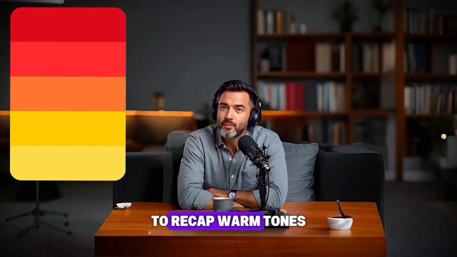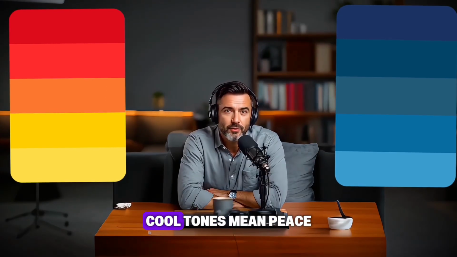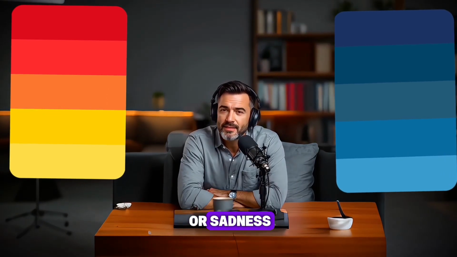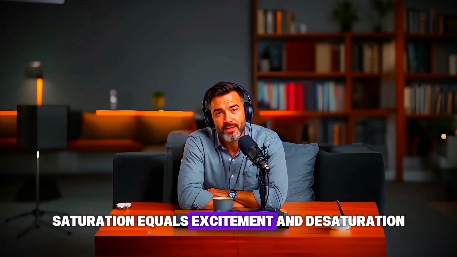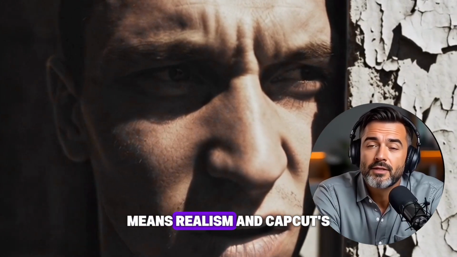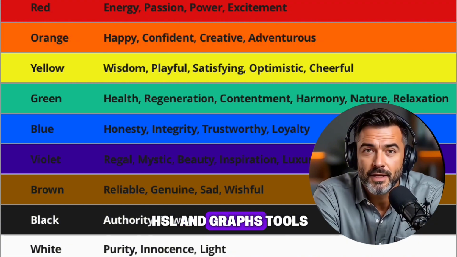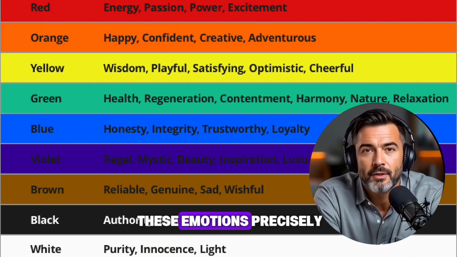To recap, warm tones mean energy. Cool tones mean peace or sadness. Saturation equals excitement, and desaturation means realism. And CapCut's HSL and graphs tools allow you to control these emotions precisely.